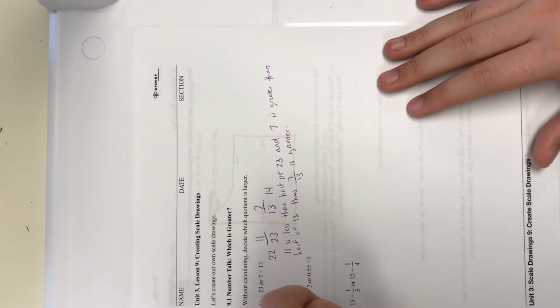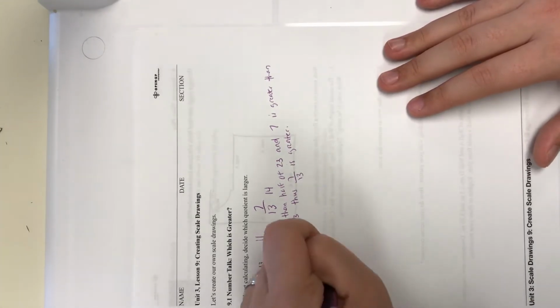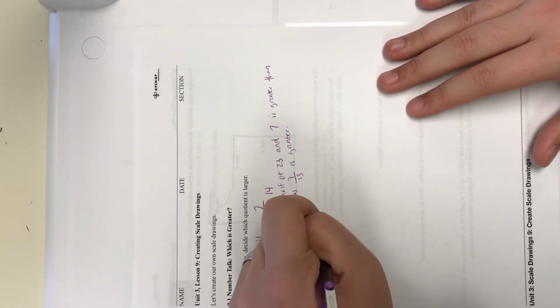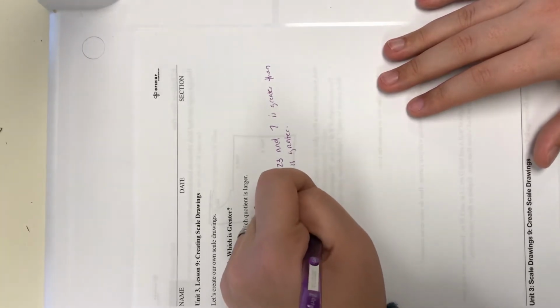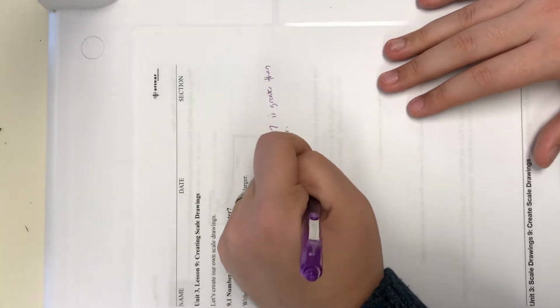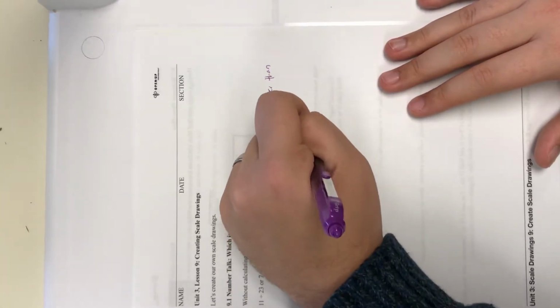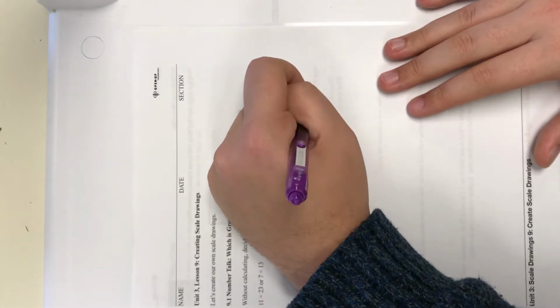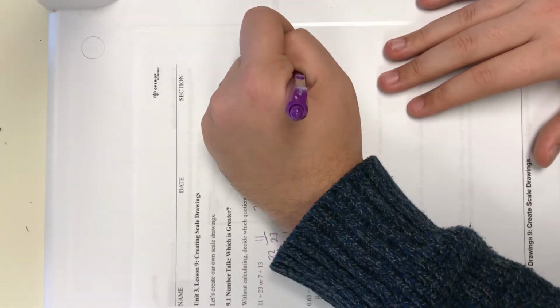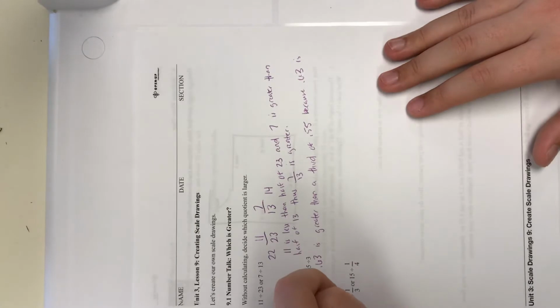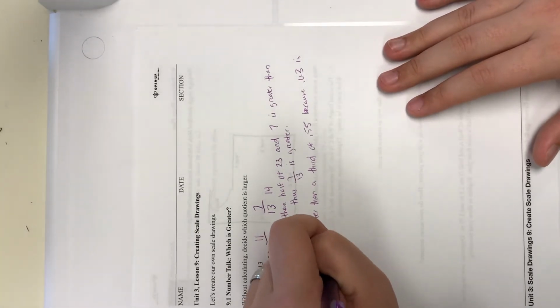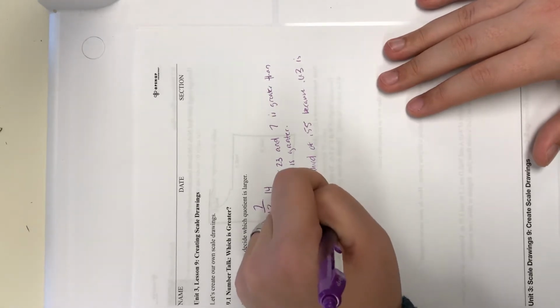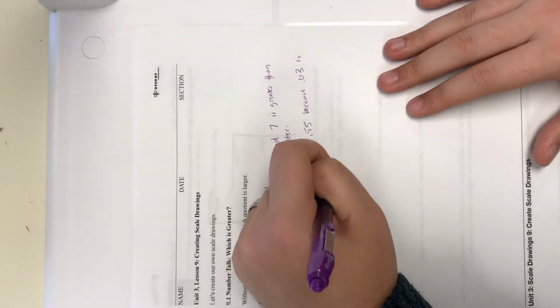So half of 63/100ths is greater than a third of 55/100ths, because 63/100ths is greater than 55/100ths to begin with. I'm just trying to use that in context.